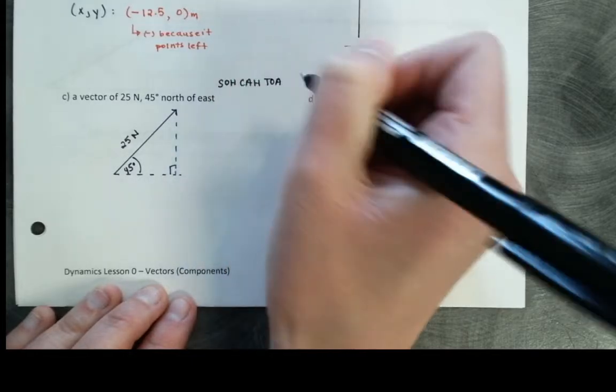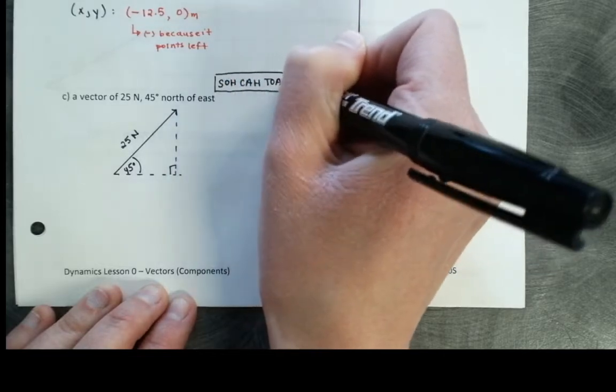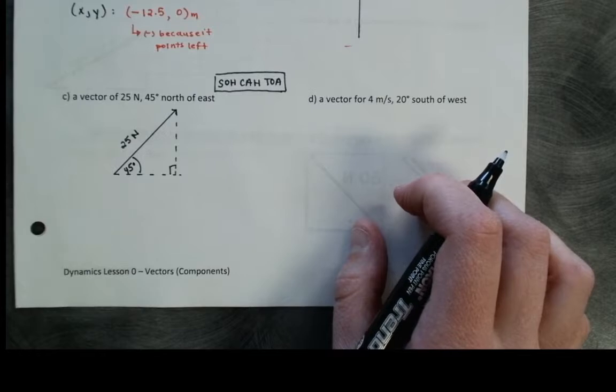So some of you might look at this and say, well, can't we use Pythagorean theorem? Well, we don't have enough information. We don't have two sides. If we have two sides, we can figure out the third side, but we don't. We just have one side, but we do have an angle.